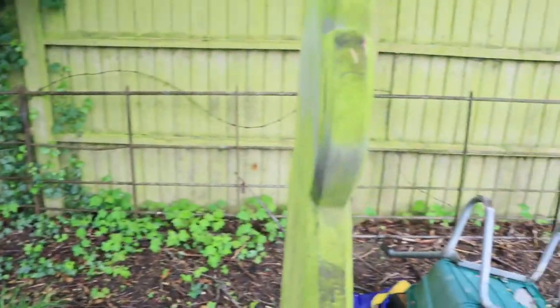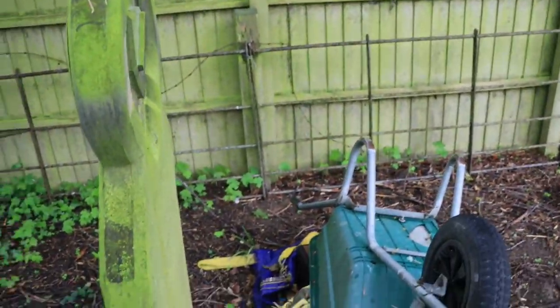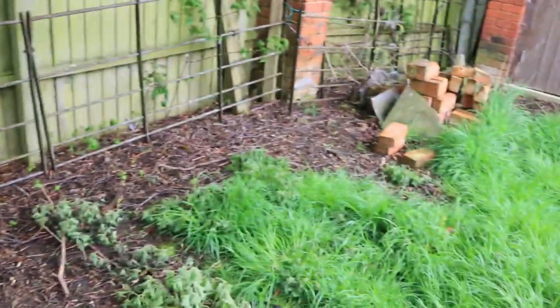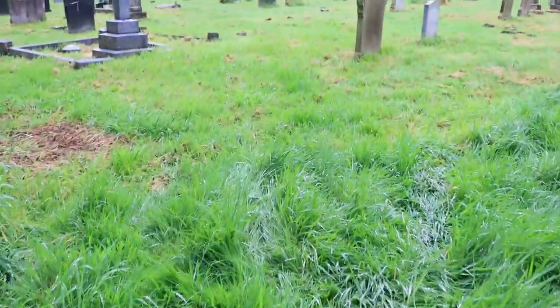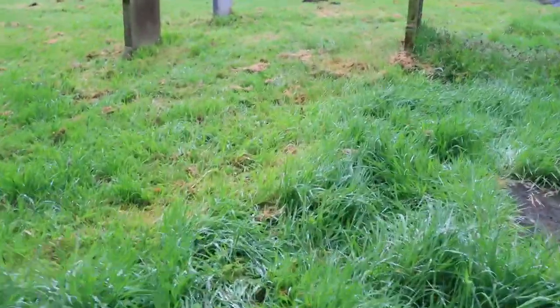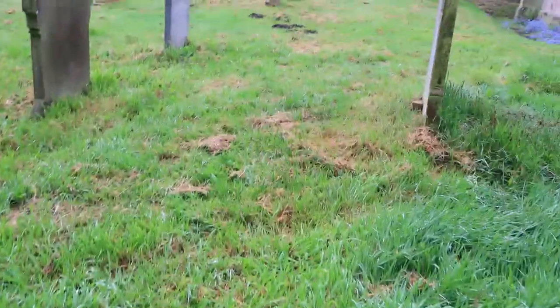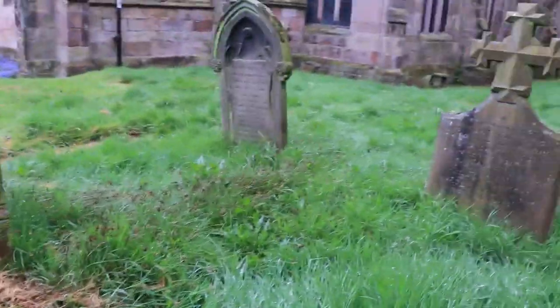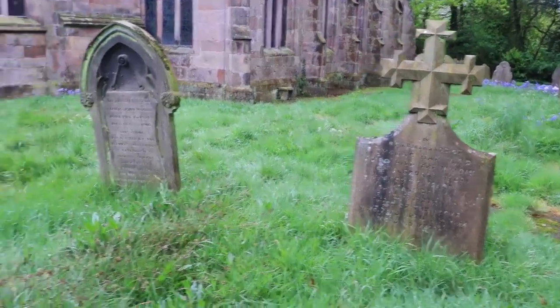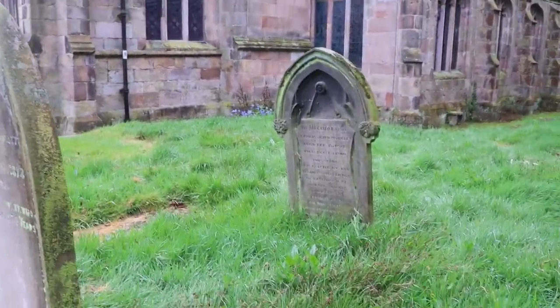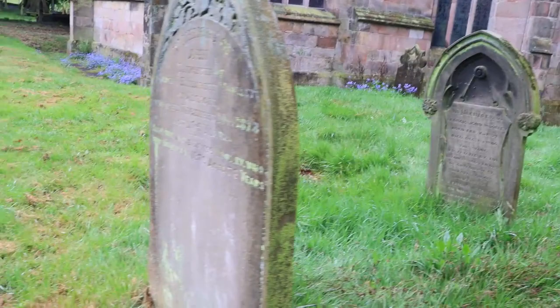Again, we're under the trees, and you can't make these old graves out. Soaking now because it was all long grass. Still in the 1800s, 1834.